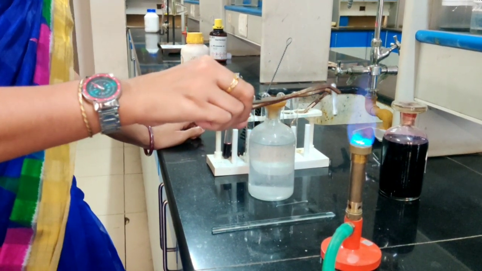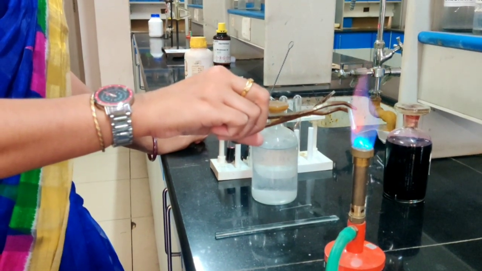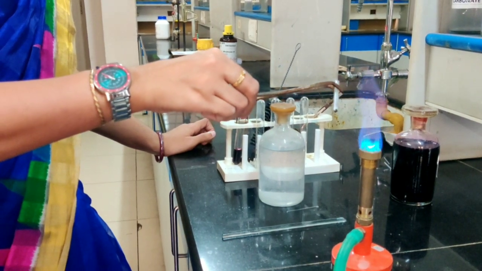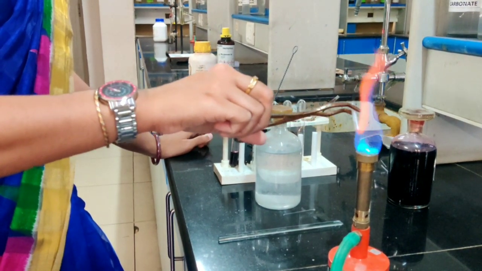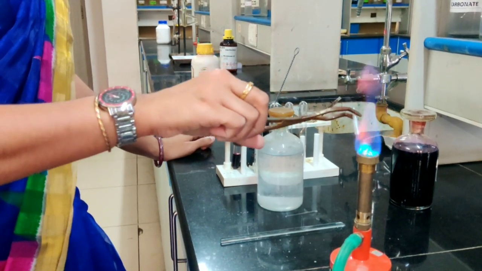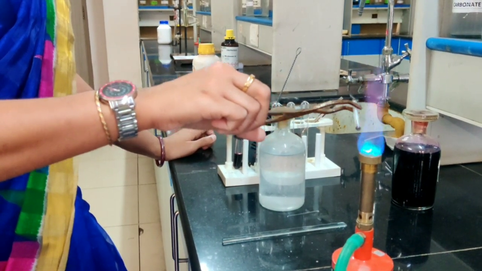Now you have to heat this fusion tube carefully until the bottom of the tube becomes red hot.